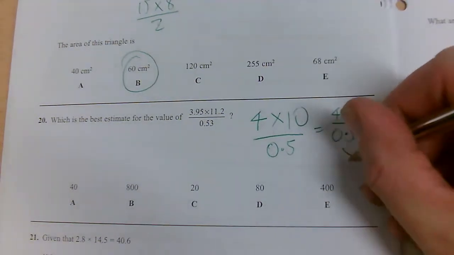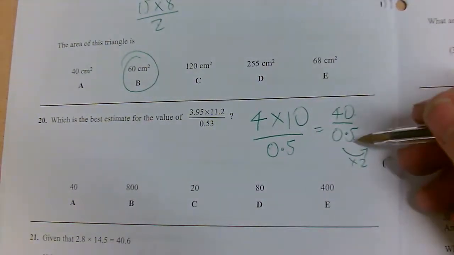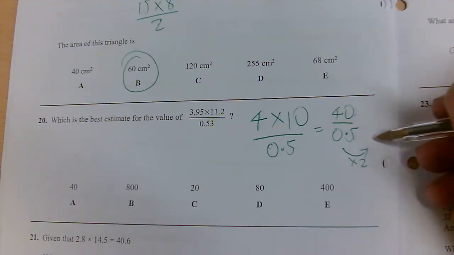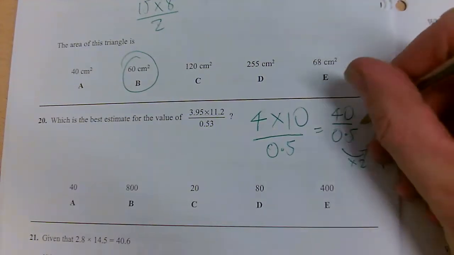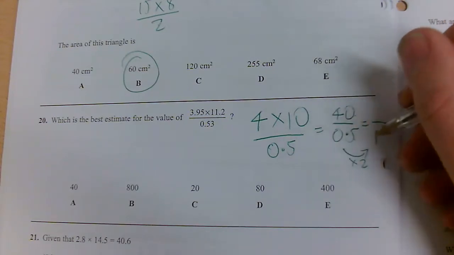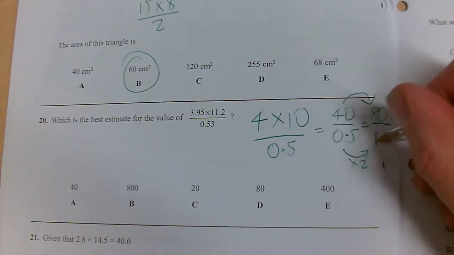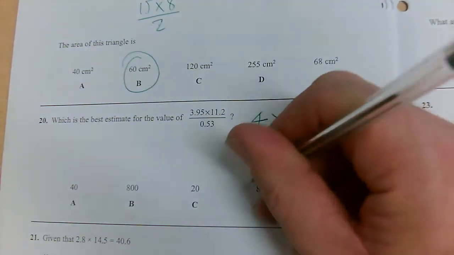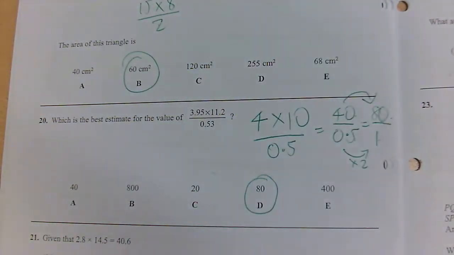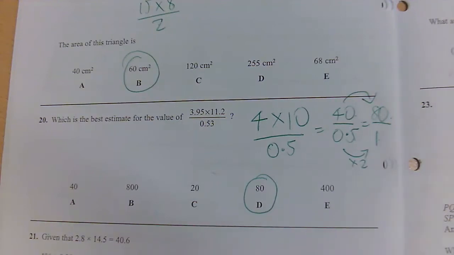So I'm going to double this because I've got a half. If I double it, it'll turn it into a whole number. It'll become 1. And then we know that if we double the bottom, we double the top. So it's 80 over 1. 80 over 1 is 80. So D is the best estimate for that question.